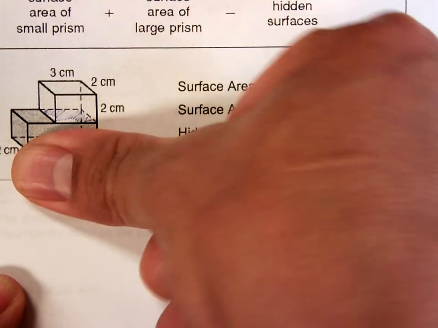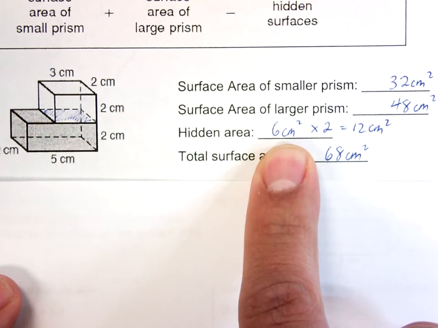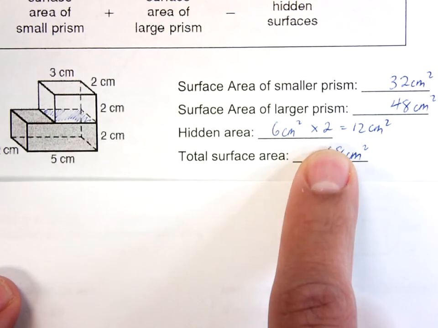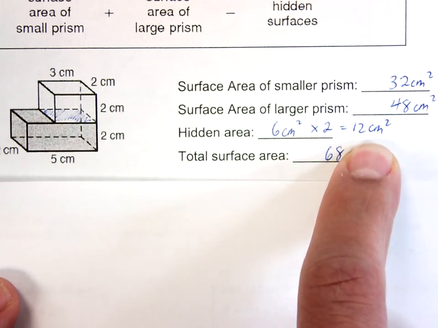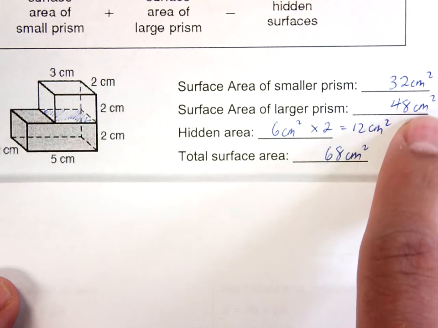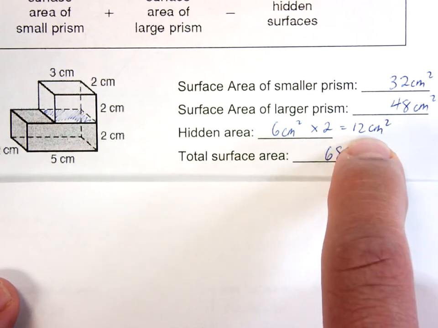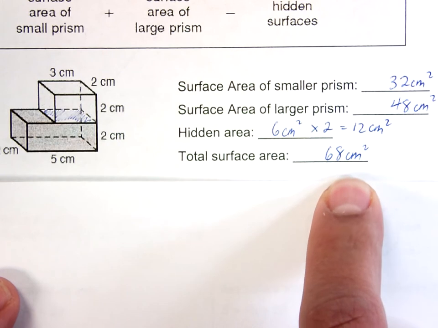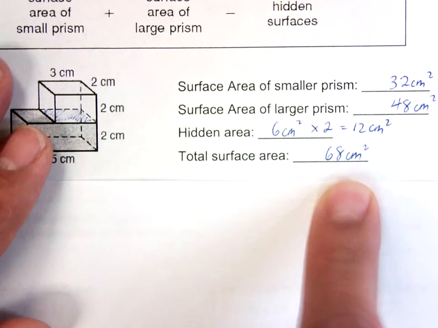So what is the area of that face that they share? It is 6 centimeters squared. And they're both losing it, so I got to multiply it by 2. So there's 12 centimeters squared that I have to subtract. So I add 32 plus 48 and I get 80, and I subtract what they share. And they share 12 centimeters squared, so the total is 68 centimeters squared. Better examples coming in class, just be familiar with the actual concept.